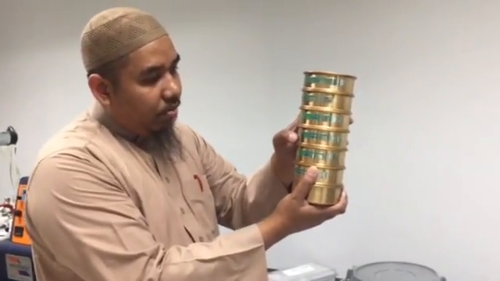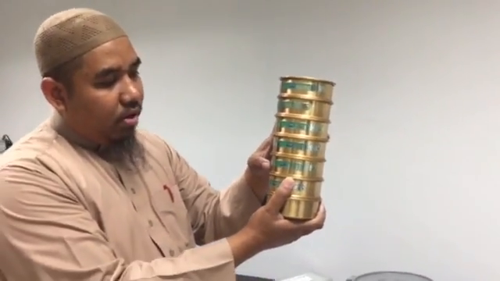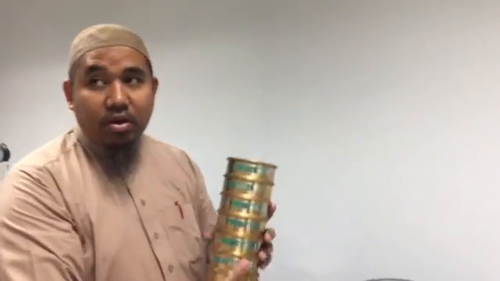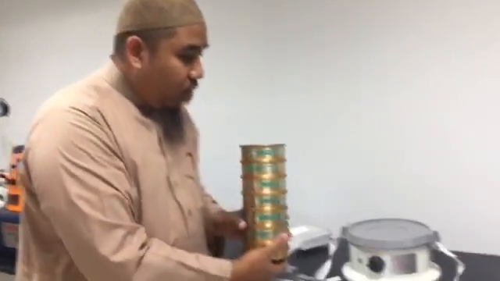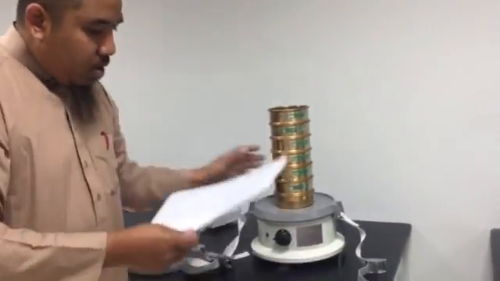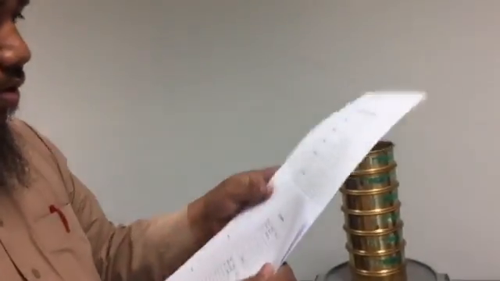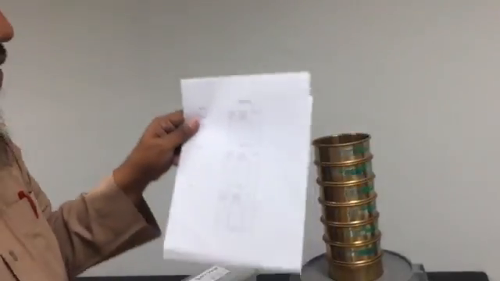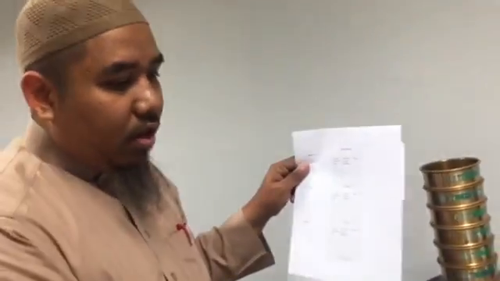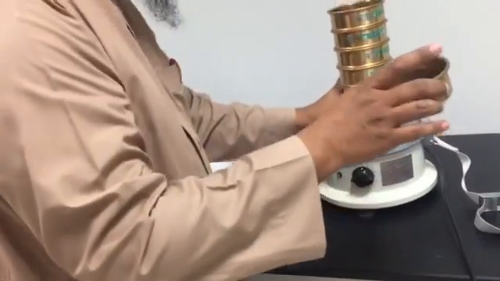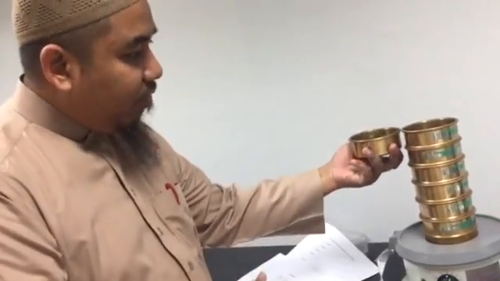710 micron, 500 micron, 350 micron, 250 micron. Okay, so we have 3 runs for the first one, for the screening. You take 3 samples, using this one, because this is the maximum amount that you get, the same volume, right?